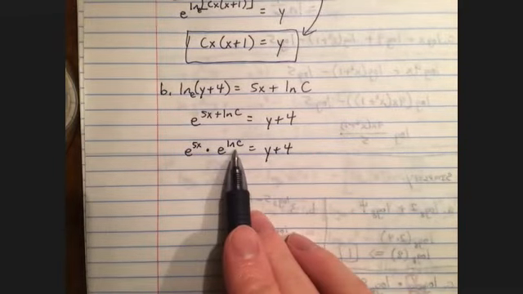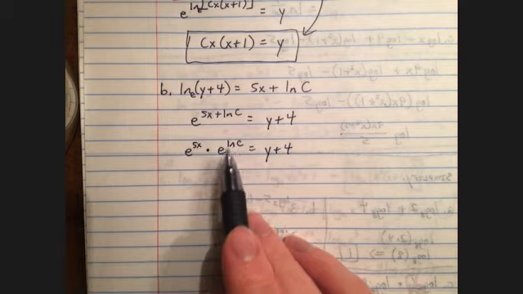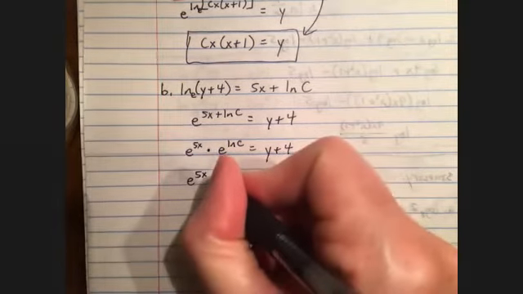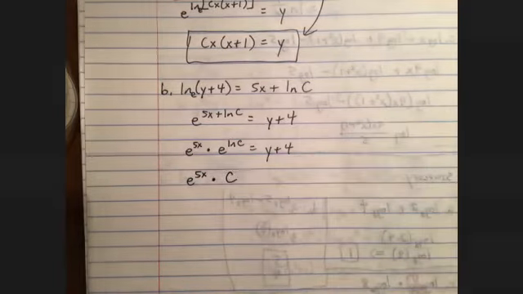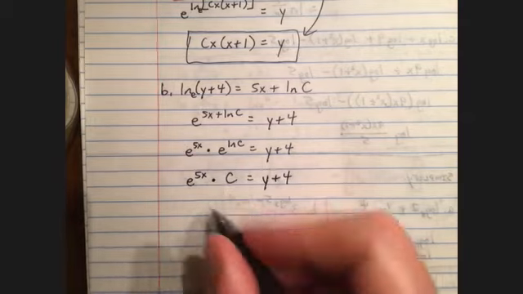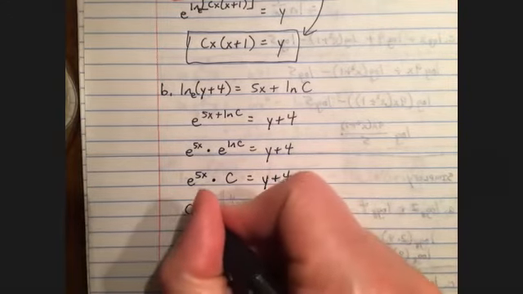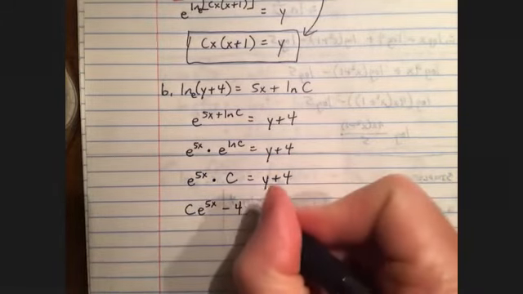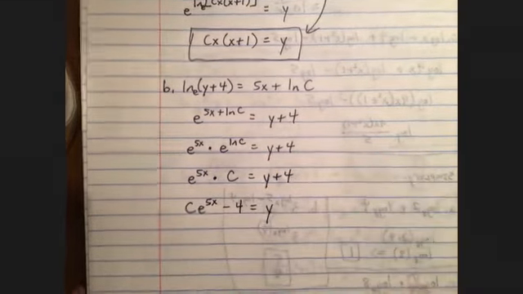E to the ln of c, well, remember e and ln would, quote unquote, cancel, I guess you could say that. So it just becomes times our constant c is equal to y plus 4. I'm going to rewrite that c as a coefficient, so c e to the 5x, and then subtract our 4 over, and that's what our function y is equal to.